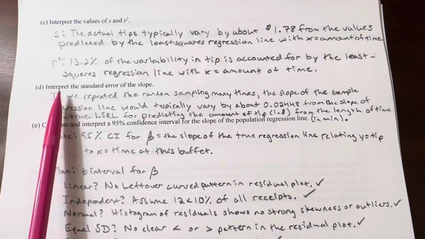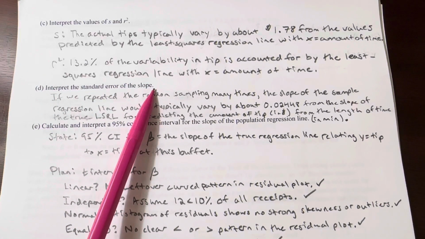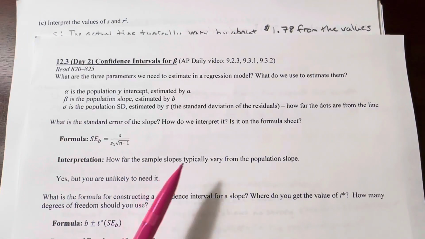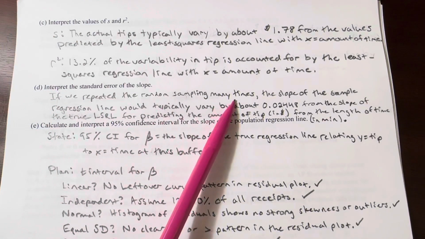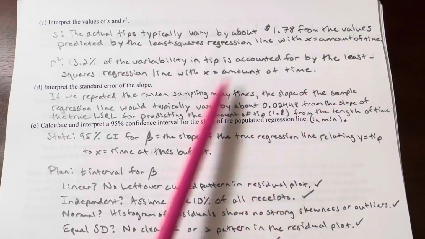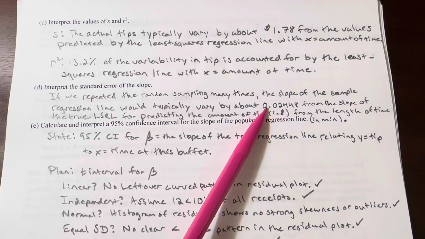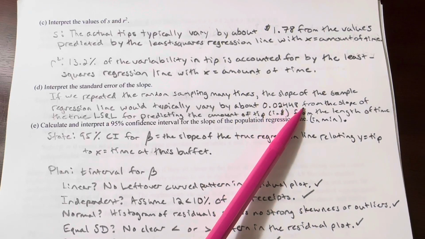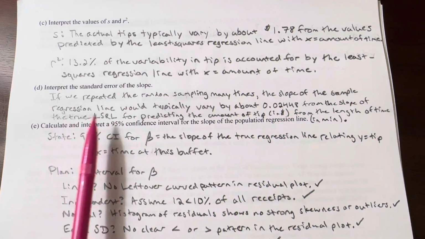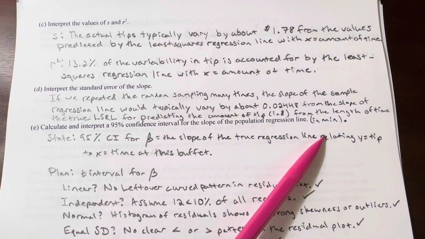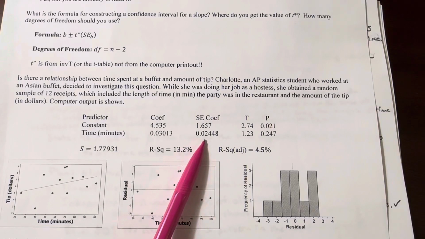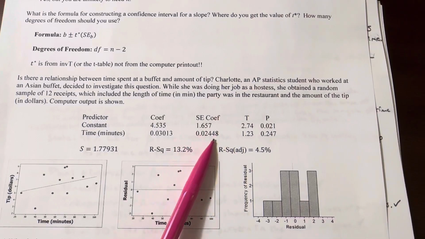Now letter D, interpret the standard error of the slope. All right, so the standard error of the slope tells us how far the slope typically varies from the population slope. So if we repeated the random sampling many times, the slope of the sample regression line would typically vary by about 0.02448 from the slope of the true least squares regression line for predicting the amount of tip in dollars from the length of time in minutes. All right, and I'm getting that number from right here. This is the standard error coefficient, and it's the one that's next to slope, so this is the standard error of the slope.